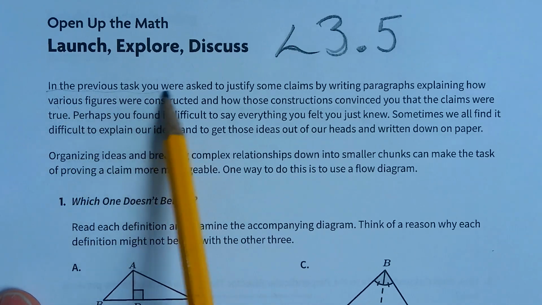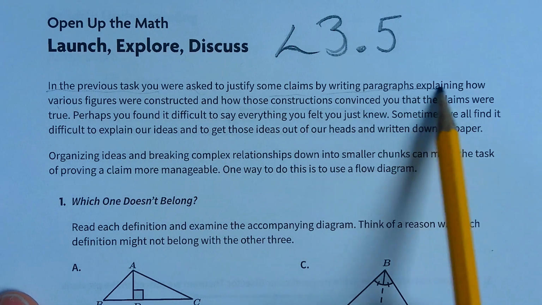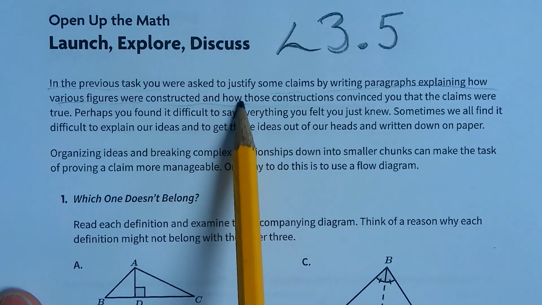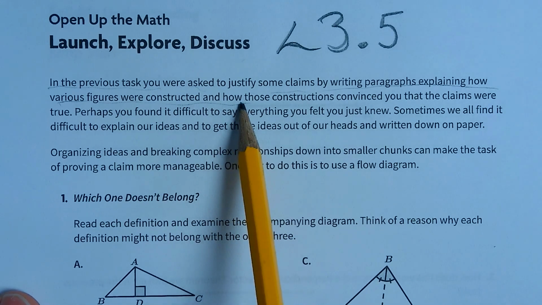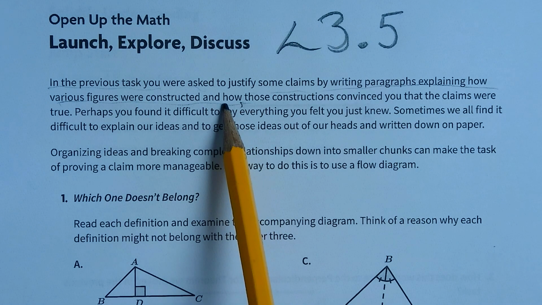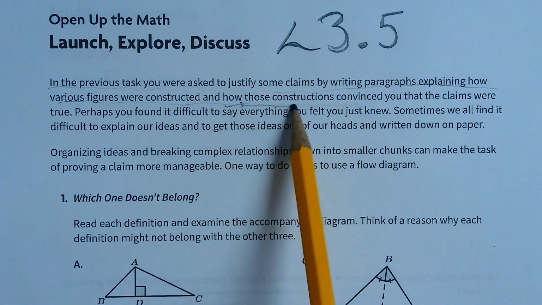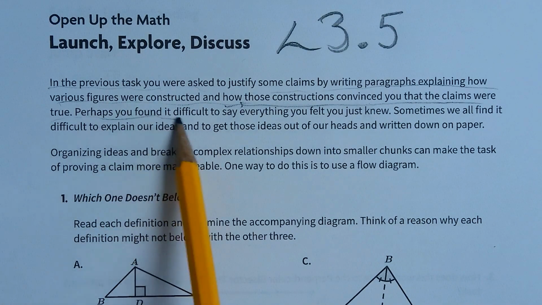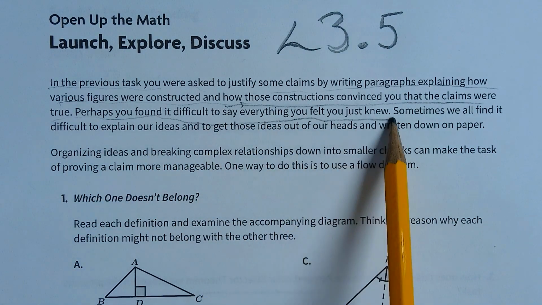In the previous task, you were asked to justify some claims by writing paragraphs to explain how various figures were constructed. Oh yeah, remember these? You're looking at diagrams, you're saying, well, they must have done this first, and then they must have done this second. How those constructions convinced you that the claims were true. Perhaps you found it difficult to say everything you felt you just knew.